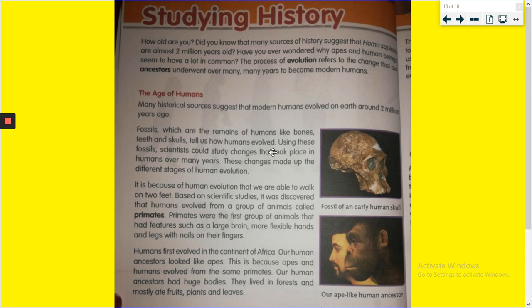Using these fossils, scientists could study changes that took place in humans over many years. These changes made up the different stages of human evolution. It is because of human evolution that we are able to walk on 2 feet.